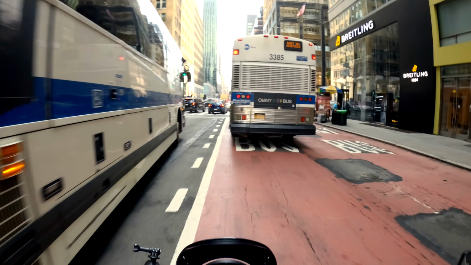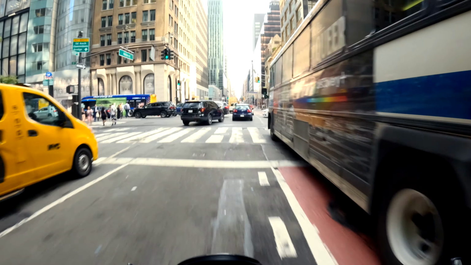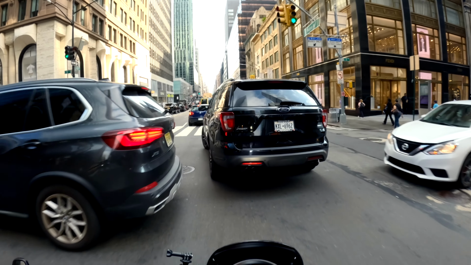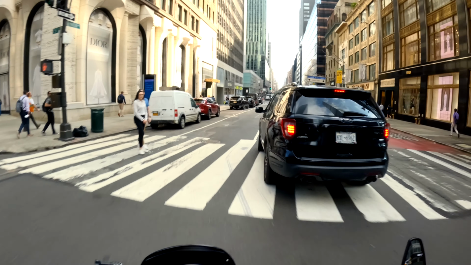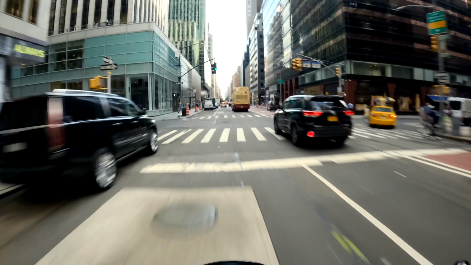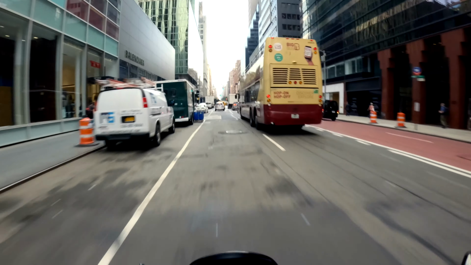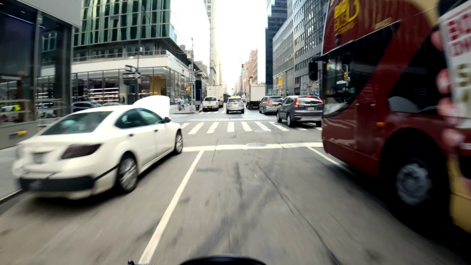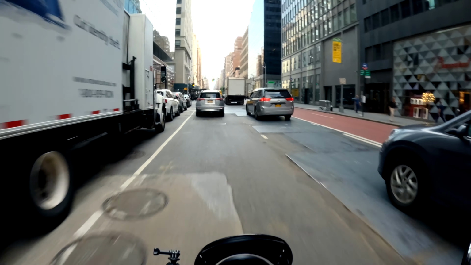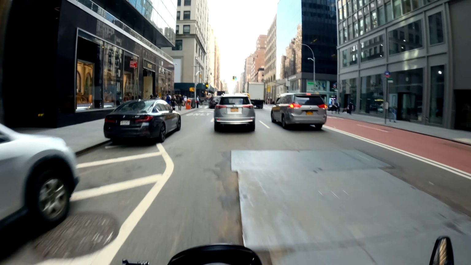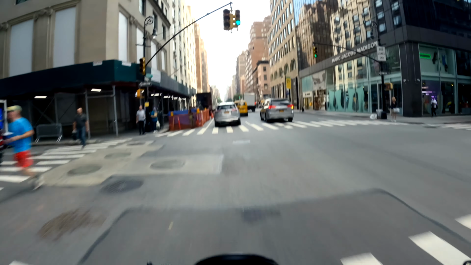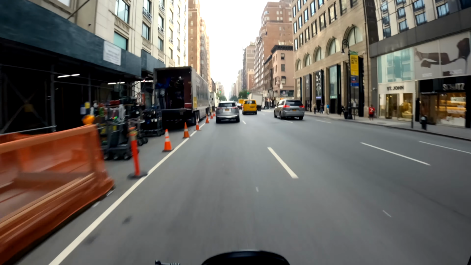Nope. Alright, fuck it. This is what I get for leaving after 8 o'clock to head to the gym. Just traffic everywhere. Of course, Madison has these metal plates all over the place, and half of the damn street is a bus lane, which I have been known to abuse from time to time.